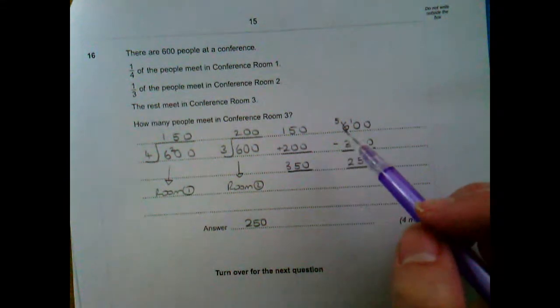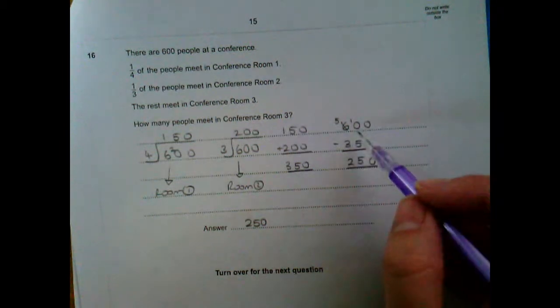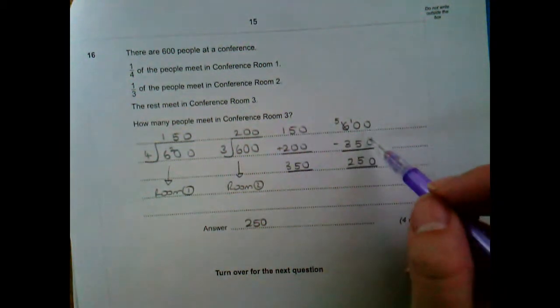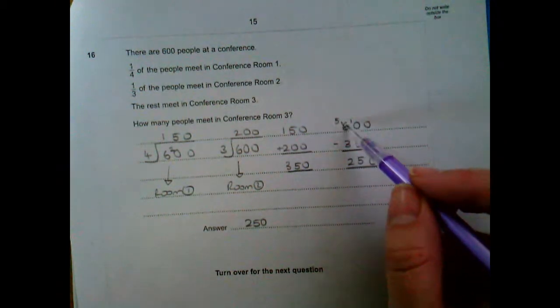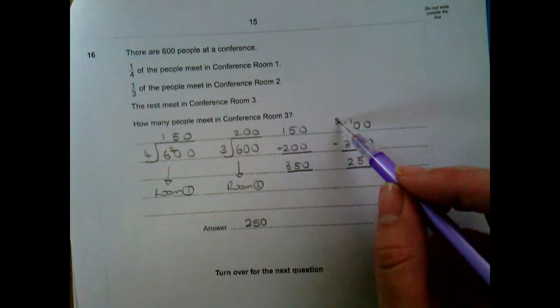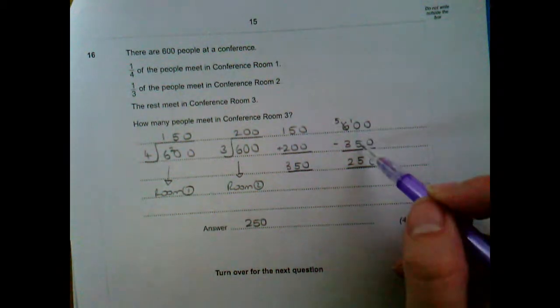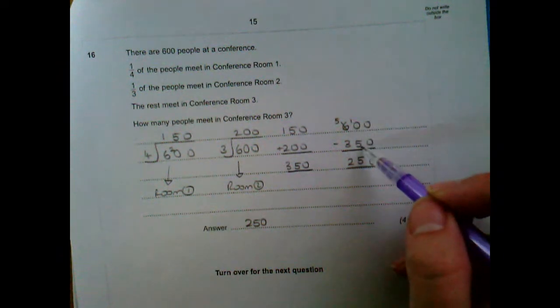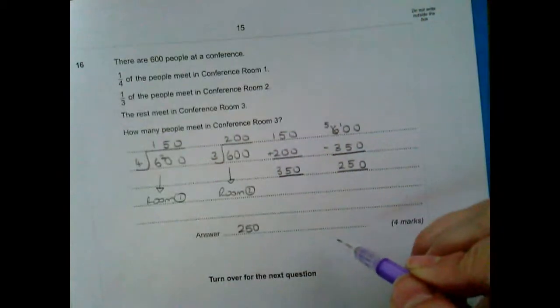And then you would need to take that off 600 to see how many are left for room 3. So again, if you can do that in your head, that's fine. I did a sum. So 0 take 0 will get you nothing. 0 take 5 you can't do. So stroke the 6 out, put it down to 5 and put the 0 up to 10, and then do 10 take away 5 will get you 5, 5 take away 3 will get you 2. So 250 are left for room 3.